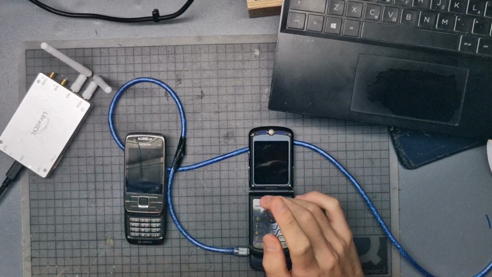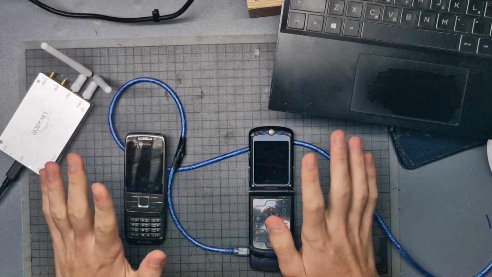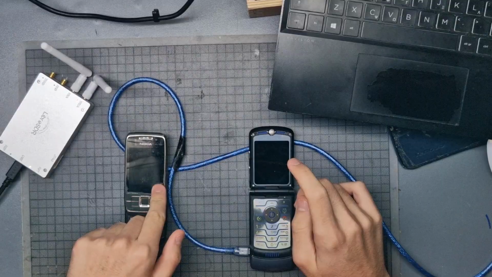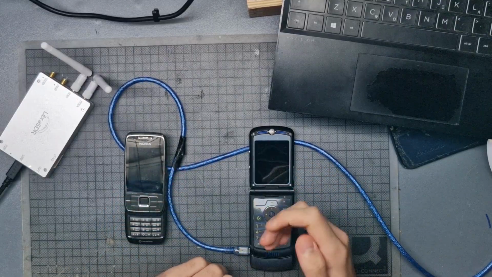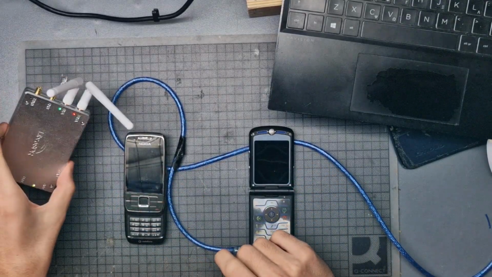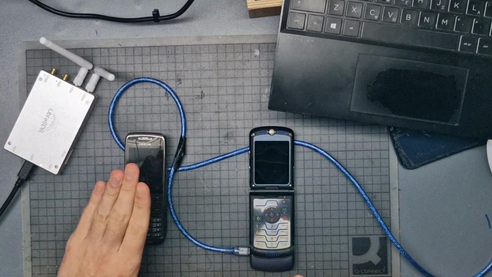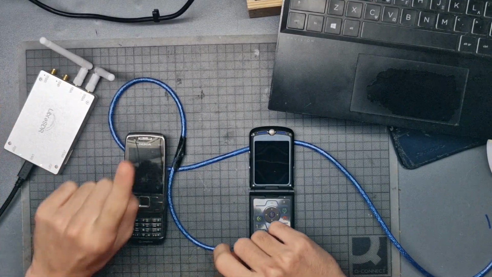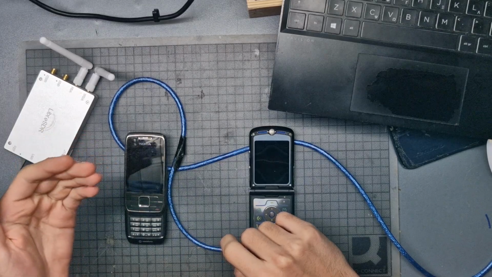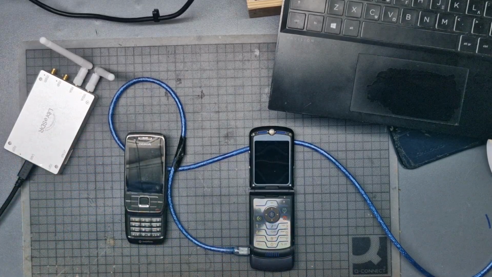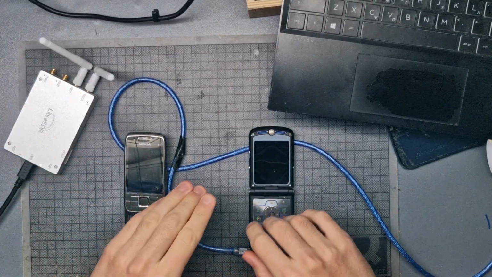But there is a way to test out CSD data calls between two GSM handsets, and that is by making your own 2G network with Osmocom. Yes, the Osmocom stack, I should say, is the only one that supports this kind of data calls.